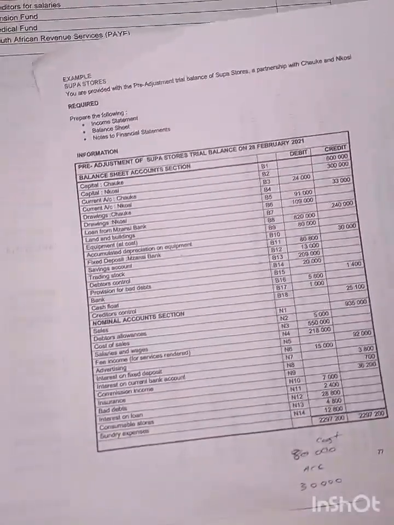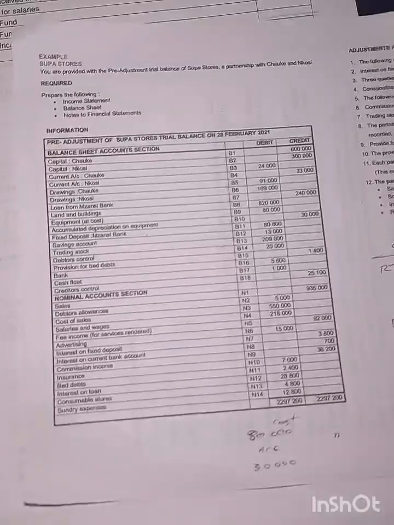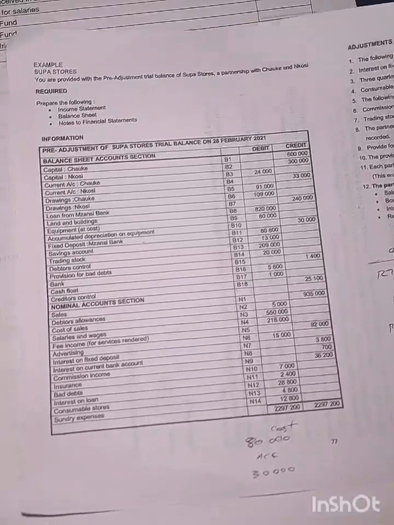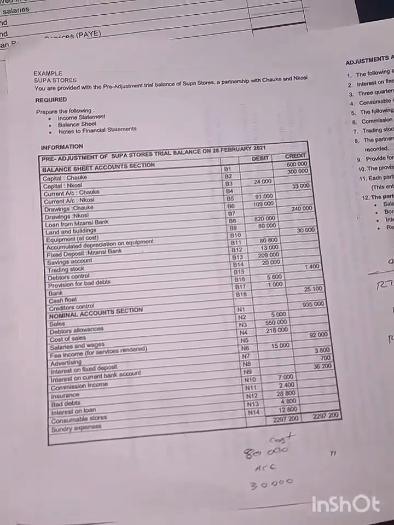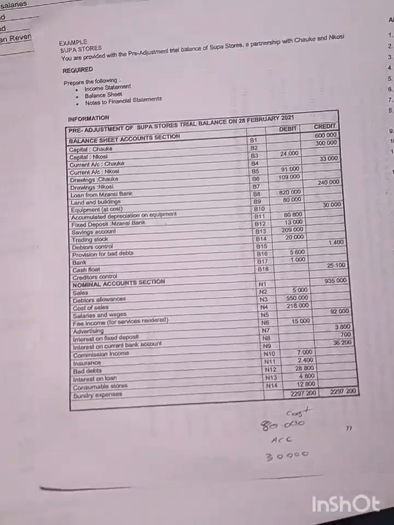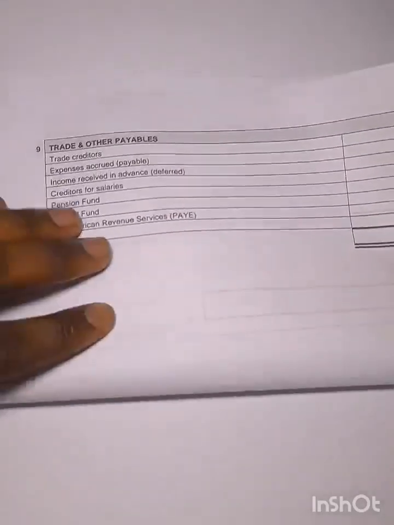Now we are on the trade and other payables. Remember, this is a continuous lesson. And then the trade and other payables is found under the current liabilities. Let's go and check the format of the trade and other payables. Okay. The format of the trade and other payables is like this.